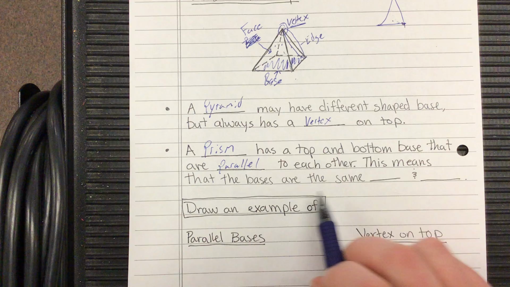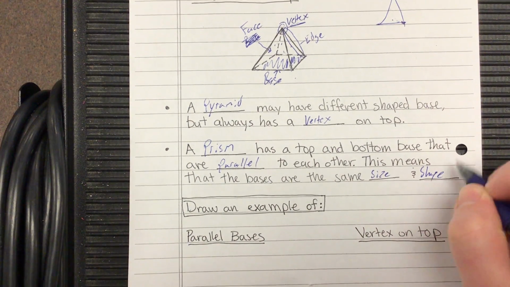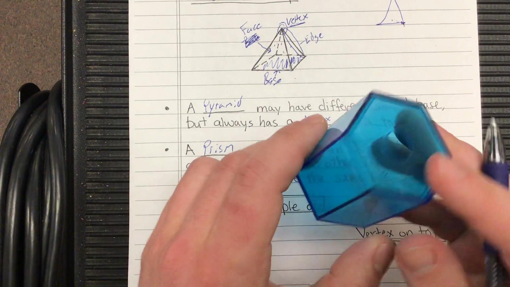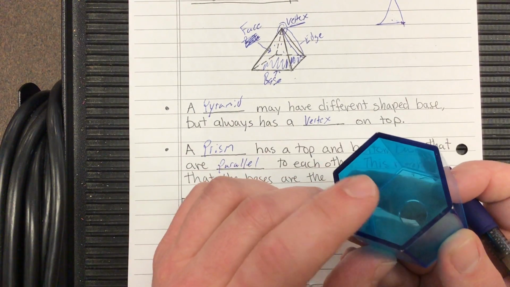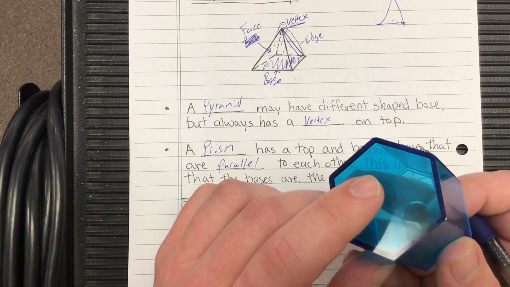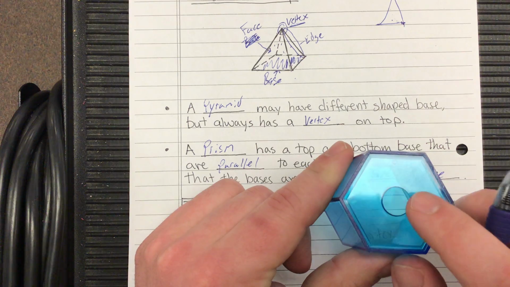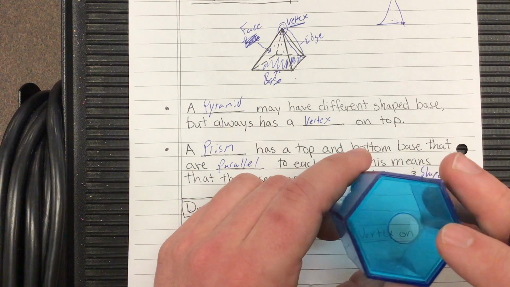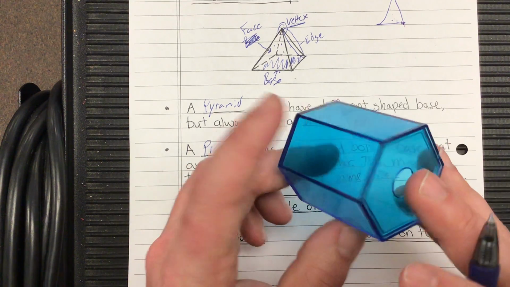The other thing, it says this means that the bases are going to be the same size and shape. So we look here, this base is going to be the exact same size and shape as this base. You're never going to have a square up here and an octagon down here. That's not going to work out. So these two bases on any prism are always going to be the same.